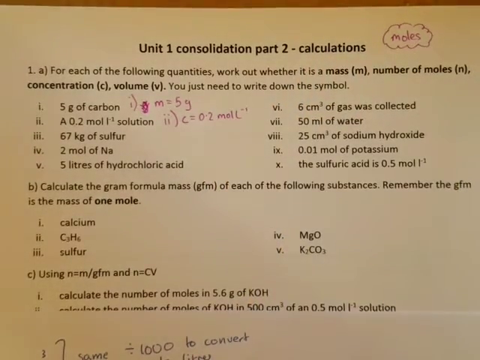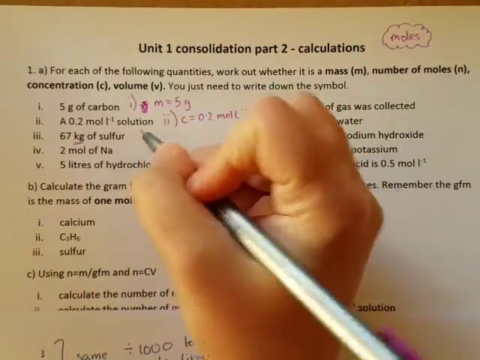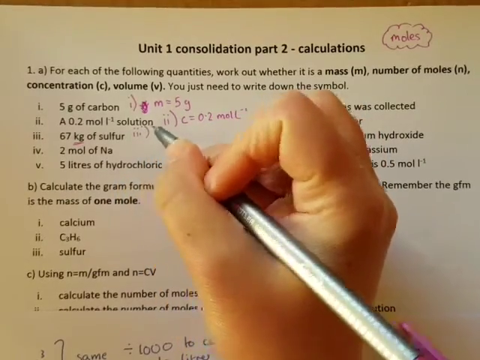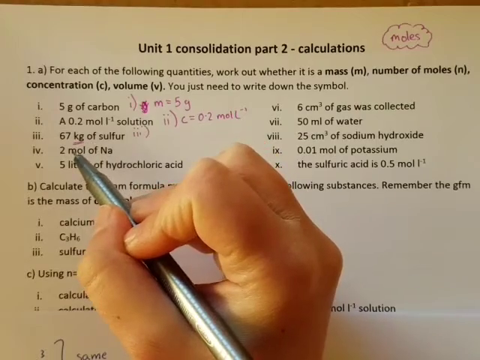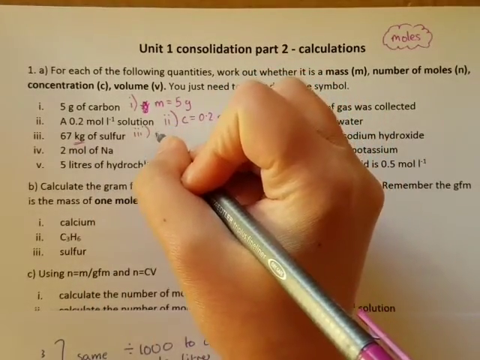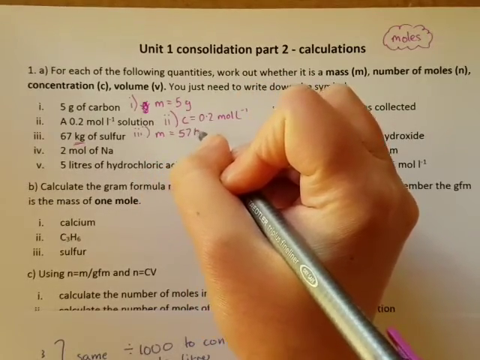Okay, try and do the rest of those. I hope you get on okay. In fact, I'll just talk about this last one. 67 kilograms. Hopefully you recognise from your knowledge of maths and other things that kilograms is also a measure of mass. So in this case, the mass is 67 kilograms.